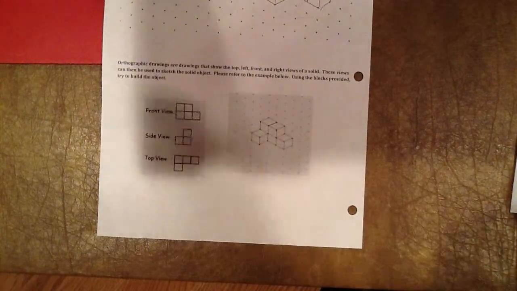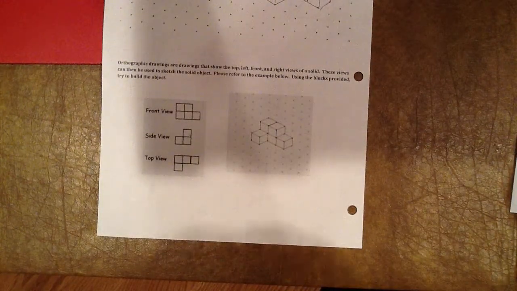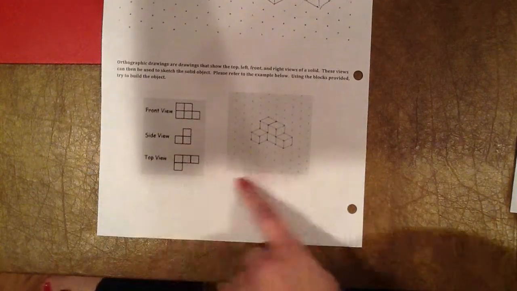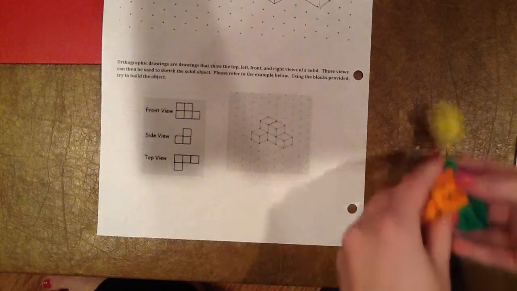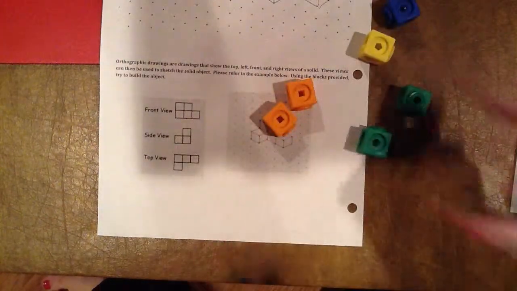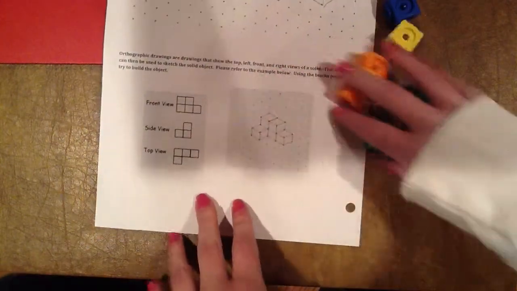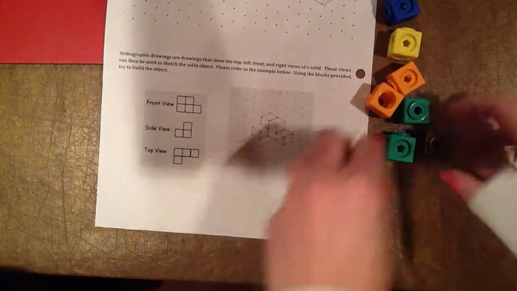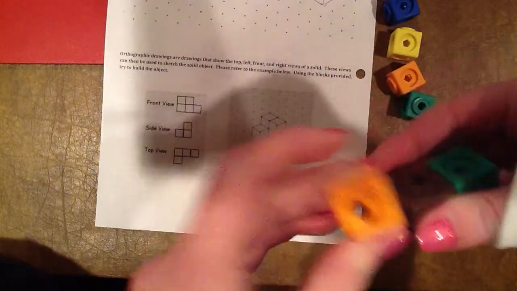Okay, so what I'm going to do right now is talk you through how to use some of these blocks. We're building a front view, a side view, and a top view. First of all, let's take a look at this shape, and we're going to build it. What's confusing sometimes is there's stuff behind that you can't necessarily see. So I see that I have 1, 2, and right back behind there, I'm probably going to have a block. The reason I'm going to have a block is for this one to stick.